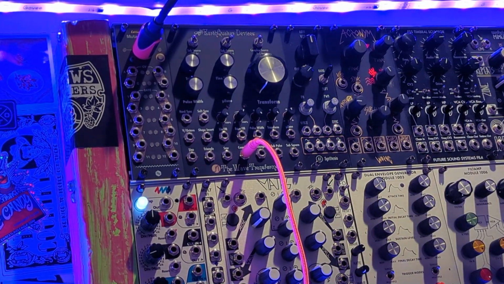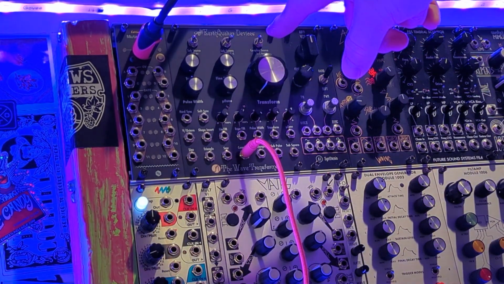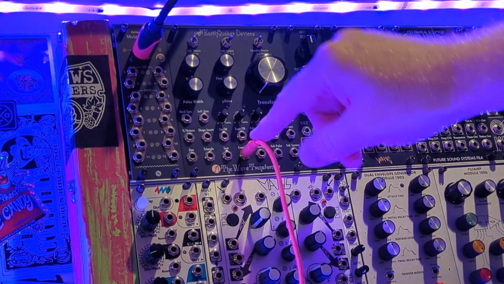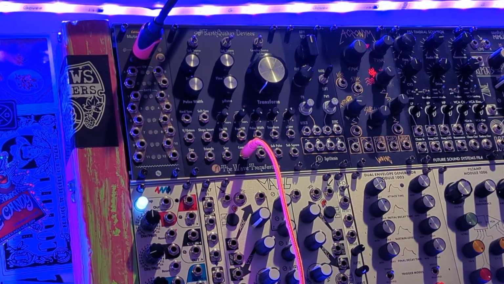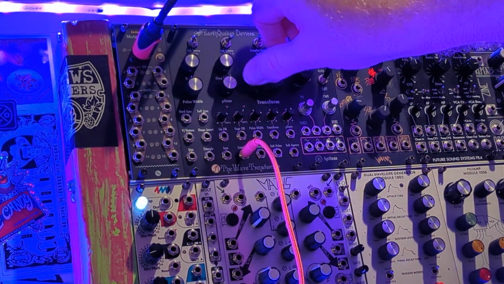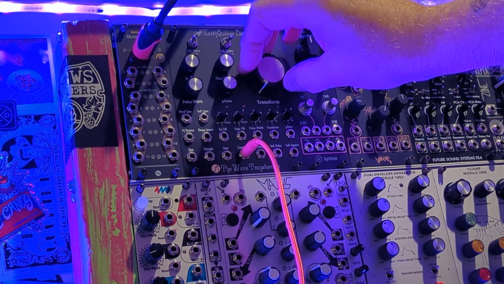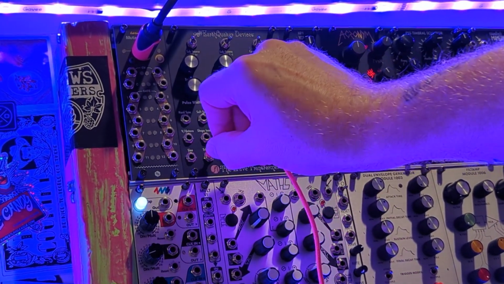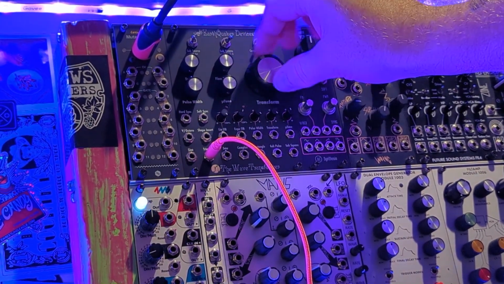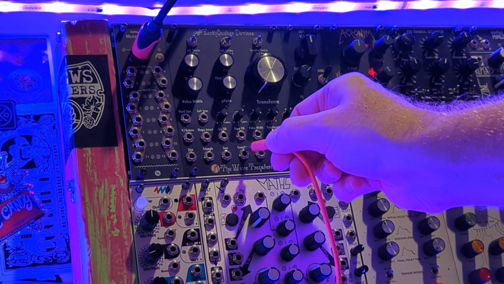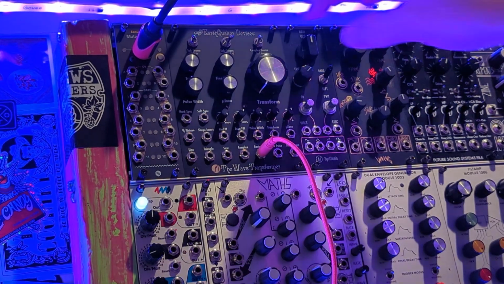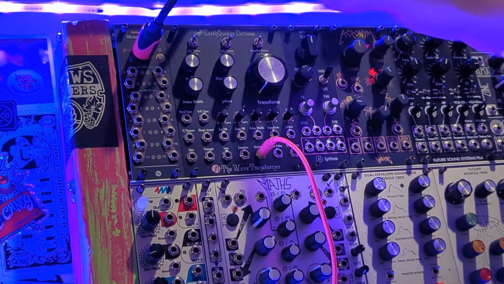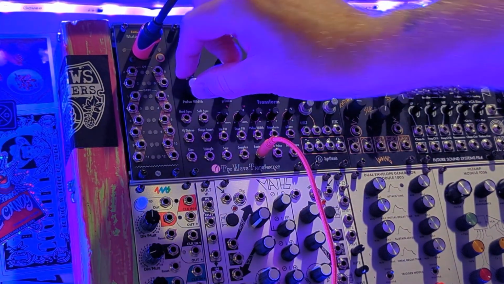You can also turn off the source wave in your complex waveform output. Complex waveform is the sound that is affected by the transform knob. Now if you plug into sine, triangle, or saw, all you get is the triangle, sine, or saw wave. Rectangle, you just get the rectangle. It's not affected by the transform knob, but it is affected by the pulse width knob.